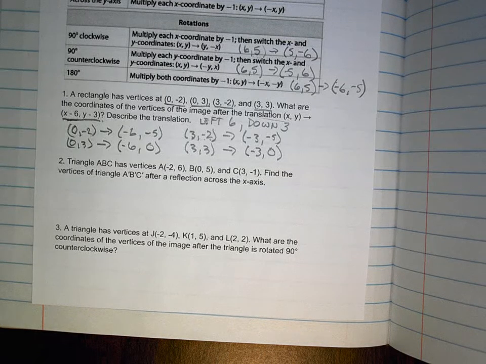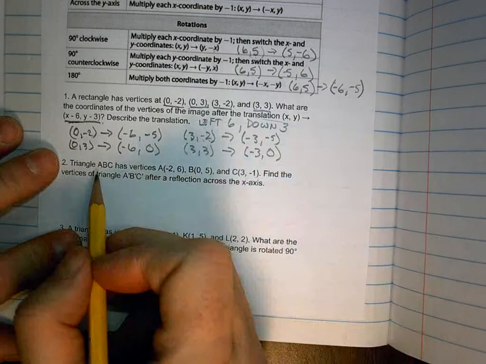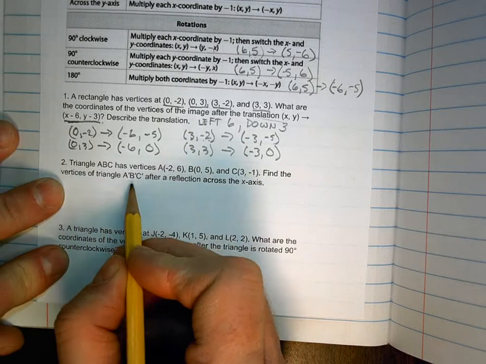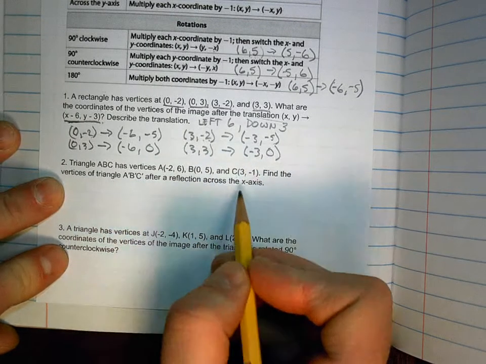A vertice is where two lines intersect and make a point. It's called a vertex, but vertices is the plural. Yep, this is the plural. So find the vertices of the triangle ABC after reflection across the x-axis.